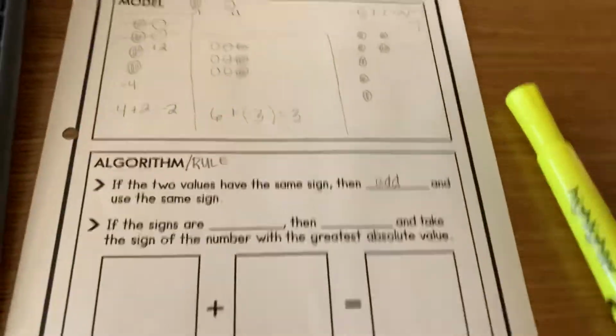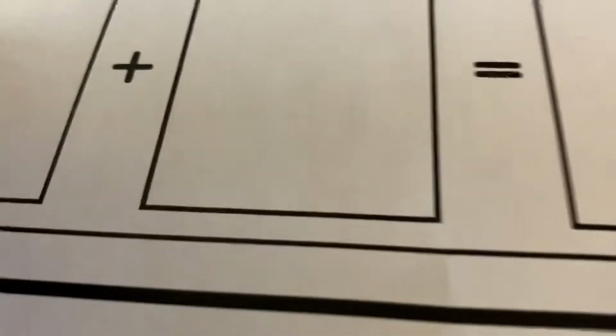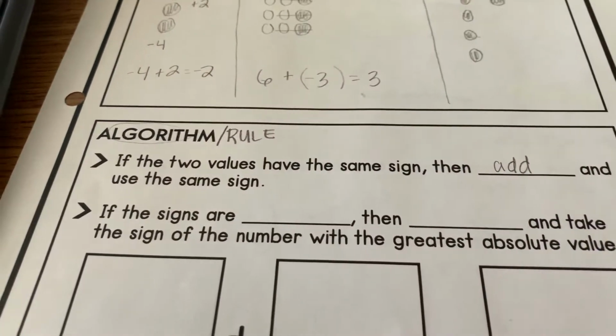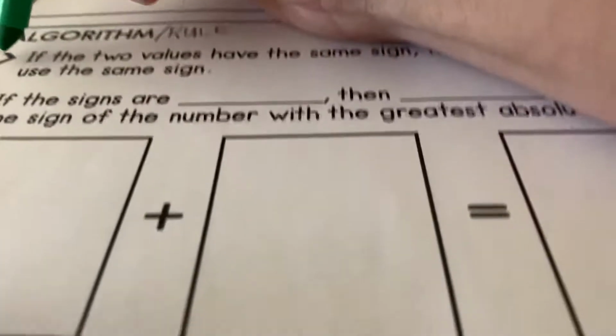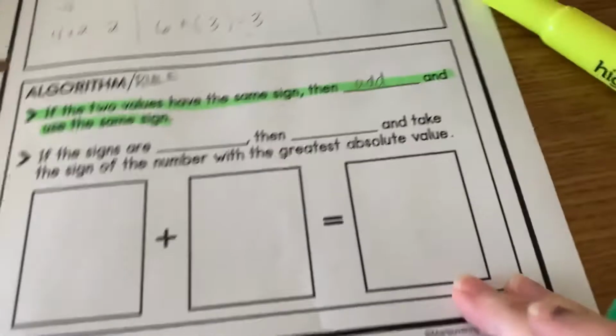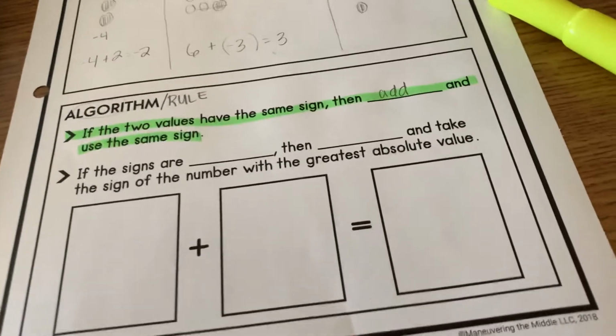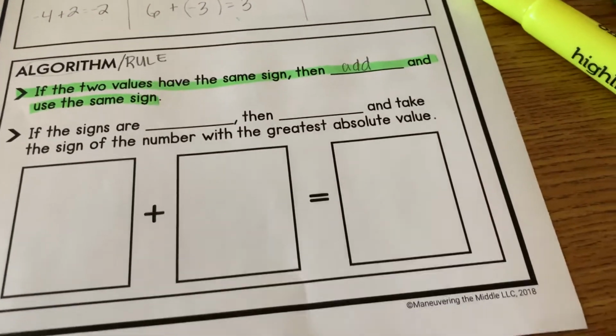We're gonna highlight that rule with that color. This is hard to do with one hand, you guys. Okay, there's the rule. If 2 values have the same sign, then you just add them and use that same sign.